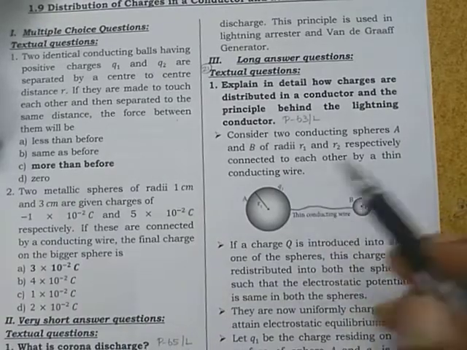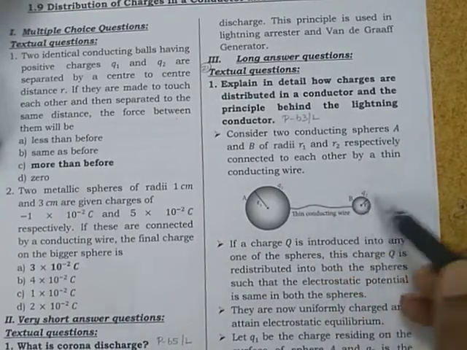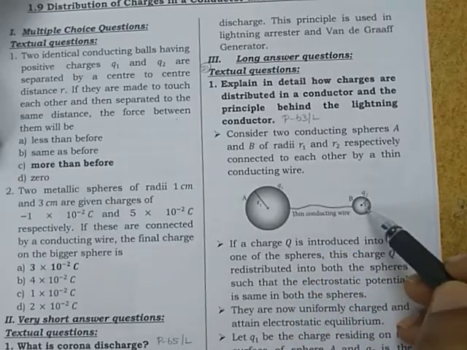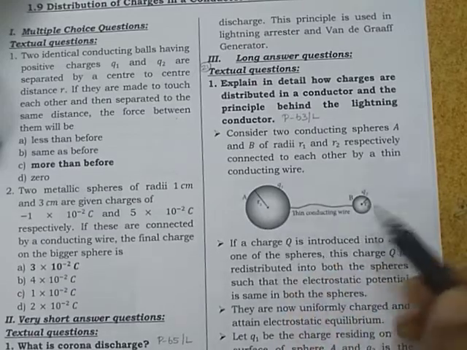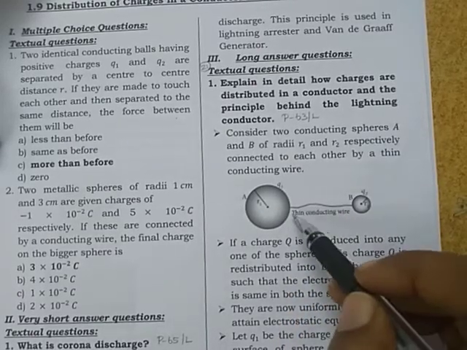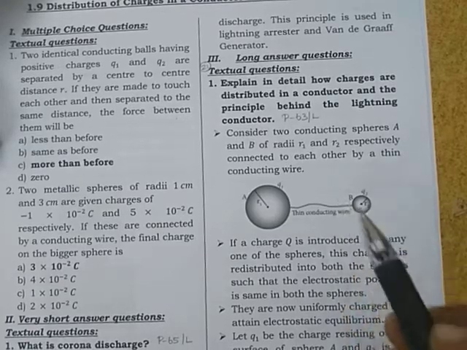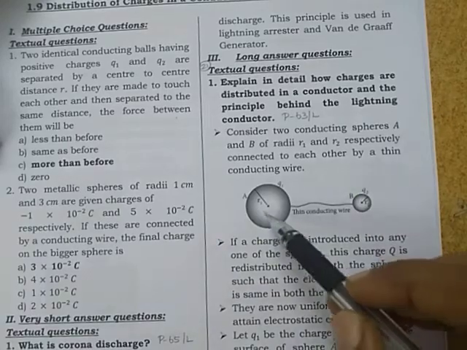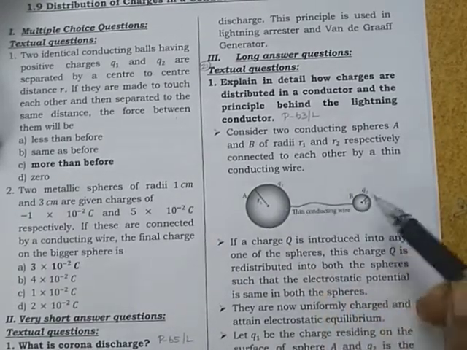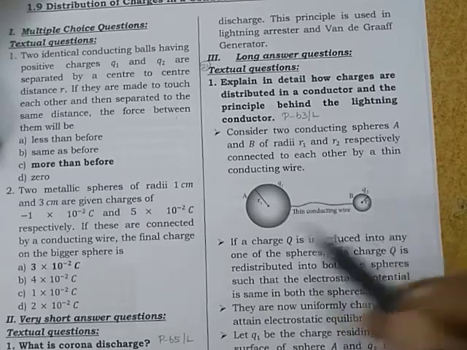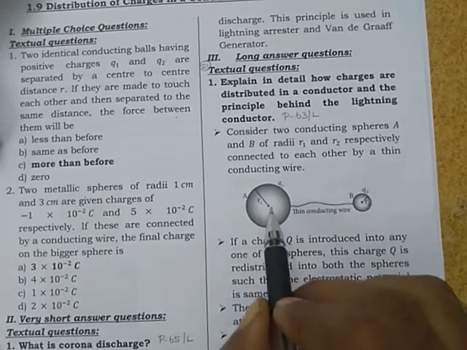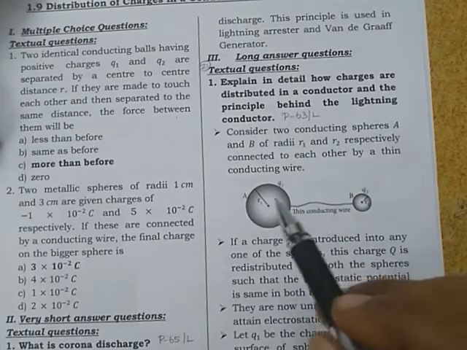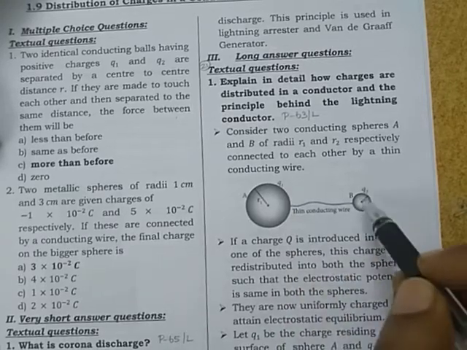For this, we are considering two conducting spheres, named A and B. A has the radius R1, B has the radius R2. The two conducting spheres are connected by a wire of length L. That length will be greater than the radii R1 and R2. If I introduce a charge Q into either of the spheres, then the charge will be redistributed in both the spheres. At the next instant, the electrostatic potential on sphere A and sphere B will be the same.